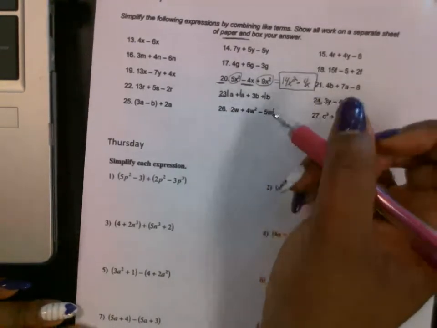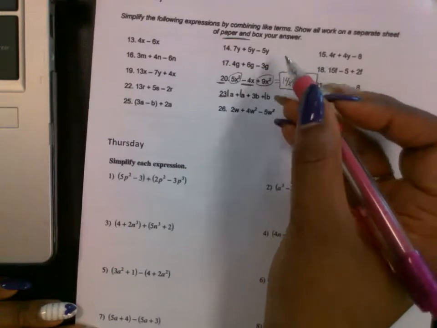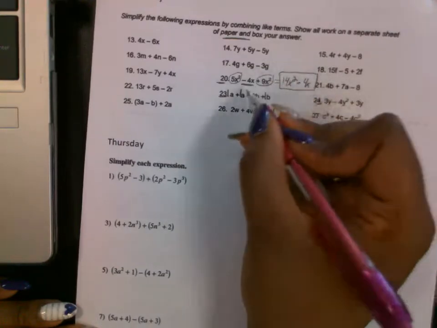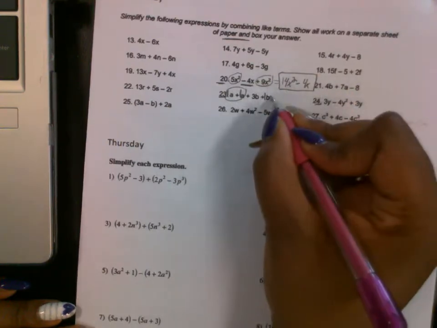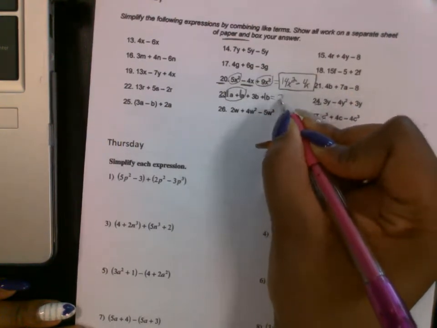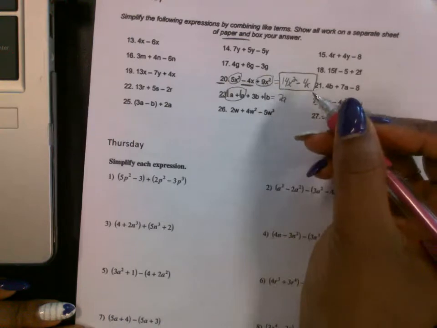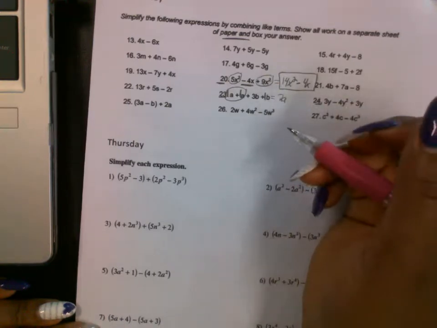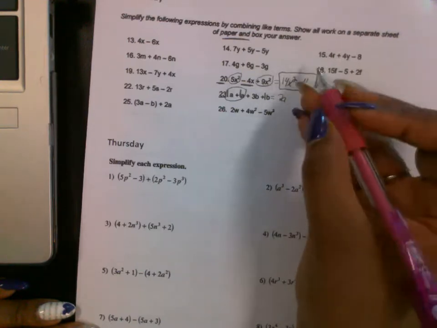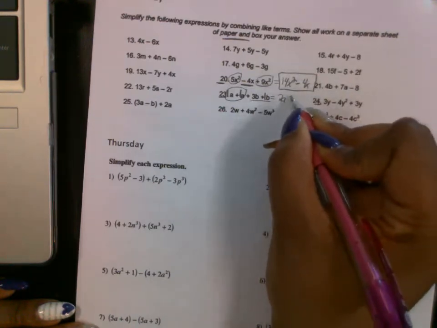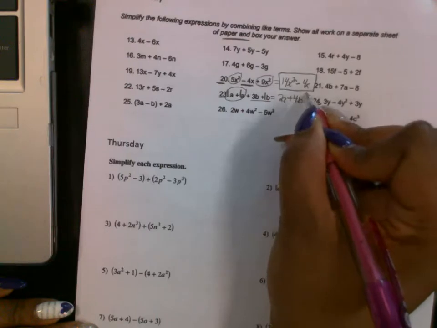What terms are alike here? 1A plus 1A, right? What's 1A plus 1A? It's two of those A's. And then can we combine anything else? 3B and 1B. What's 3B plus 1B? So that's plus 4B. Make sense?